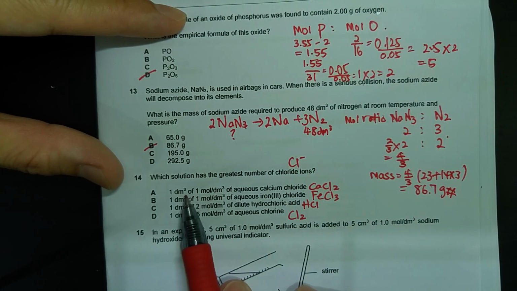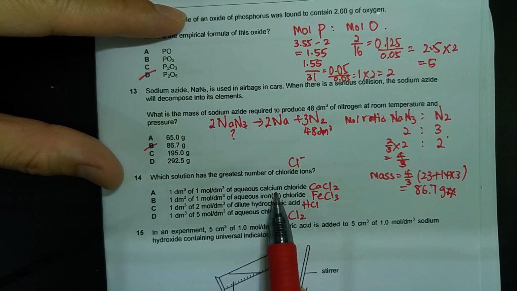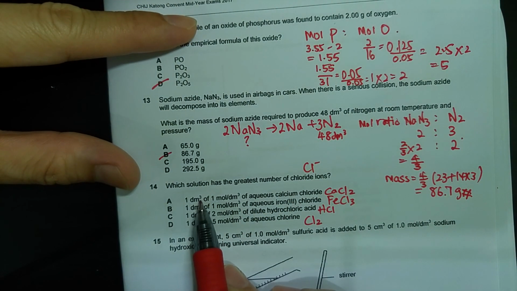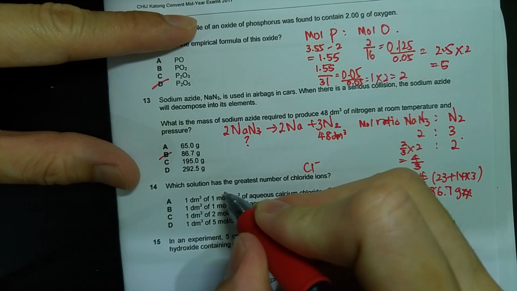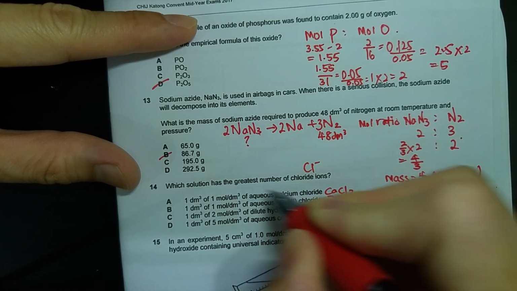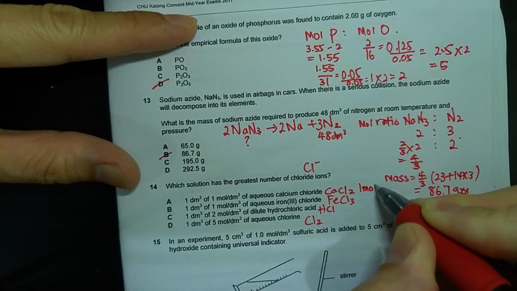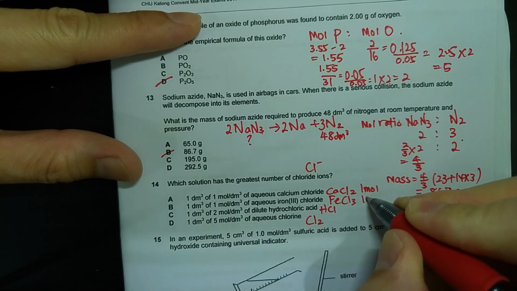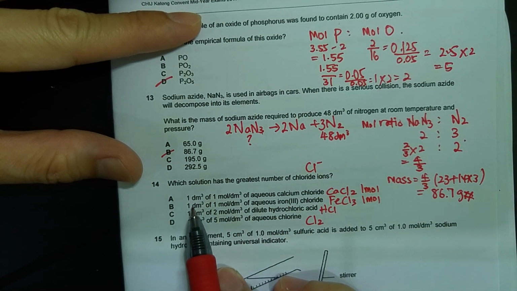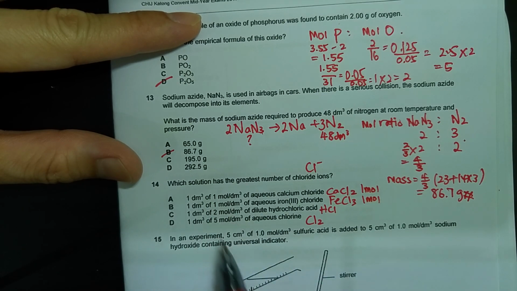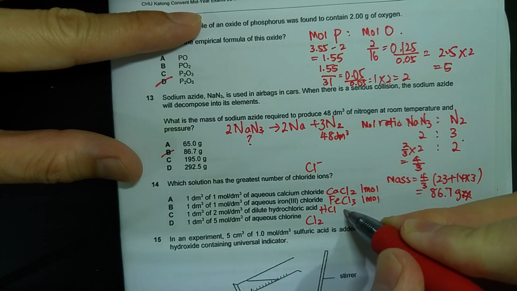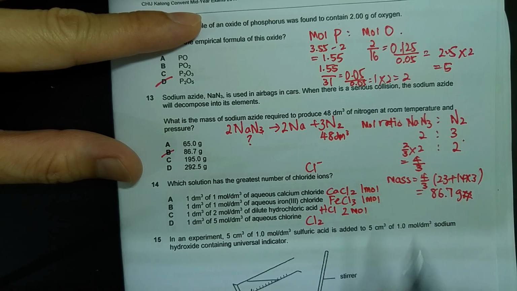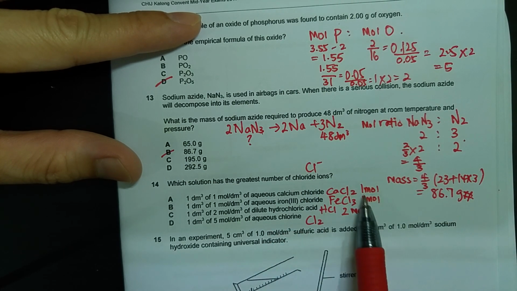Okay, so over here, how many mole of calcium chloride? When you multiply these two numbers, you get the number of mole. So you have 1 mole of calcium chloride here. How many mole of iron 3 chloride? 1 mole also, because 1 dm cube times 1 mole per dm cube. How about here? HCl, you have 2 mole. Greatest number of chloride ion.